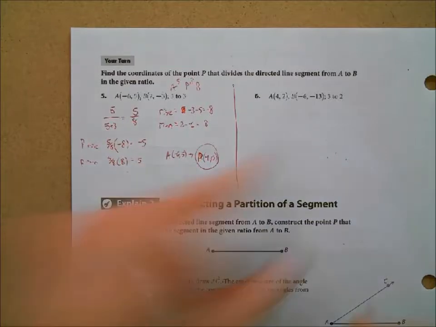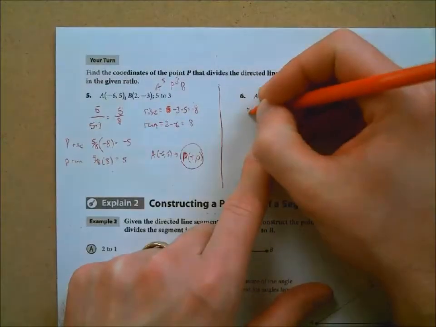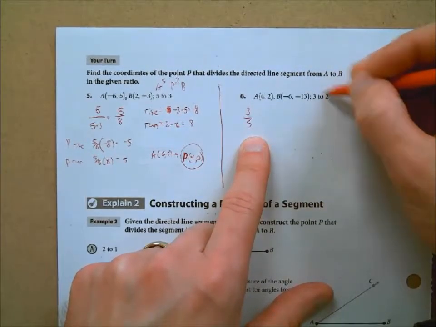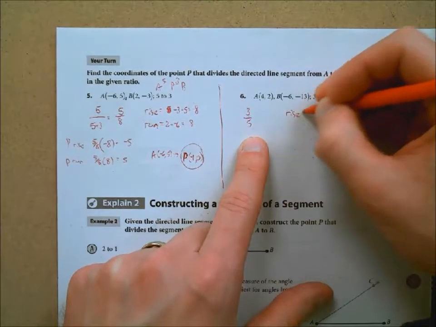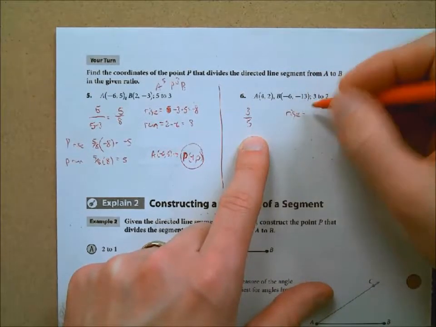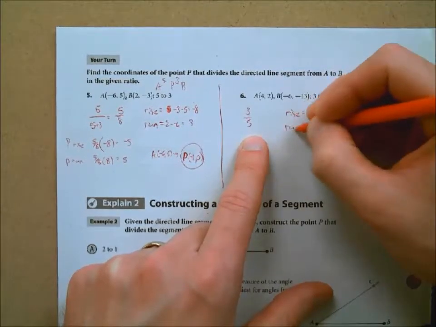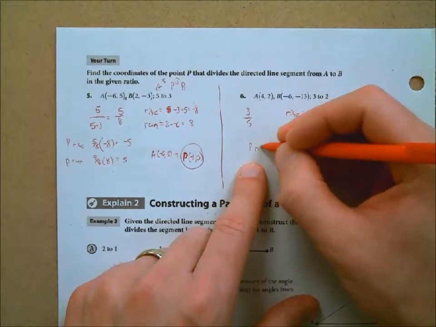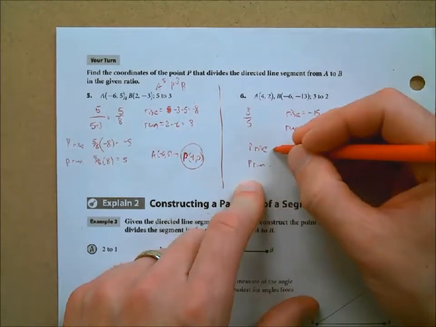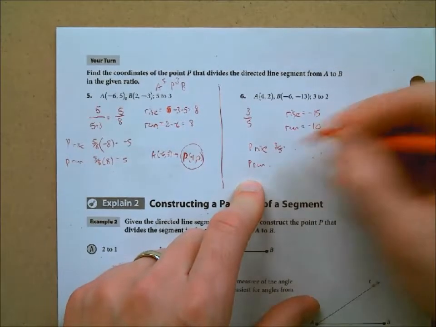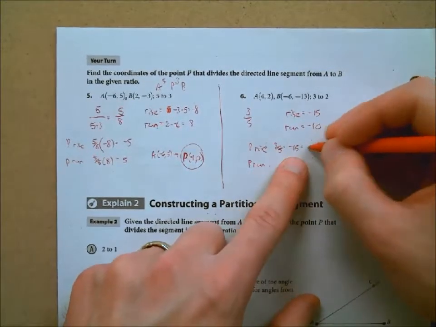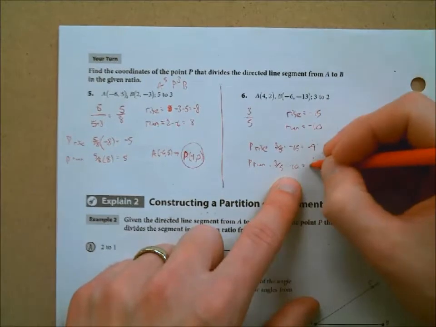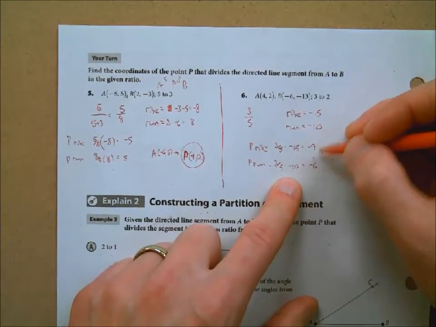Same kind of idea here, all right? So we're going to go 3/5 of the way for point P. 3 plus 2, 5 total pieces, but 3 of those 5 total pieces in. Excuse me. The rise is going to be, goodness, -15 there total. The run's total is -10. And so then P's rise and P's run will be 3/5 of that -15, which will be -9, and 3/5 of the run there of -10, so it'll be -6. So we're going to go down 9 and left 6 from point A.